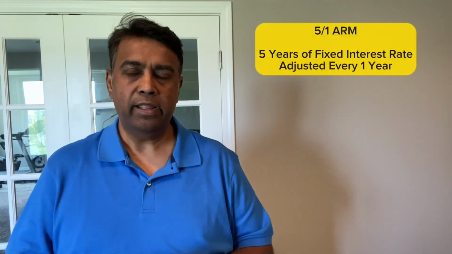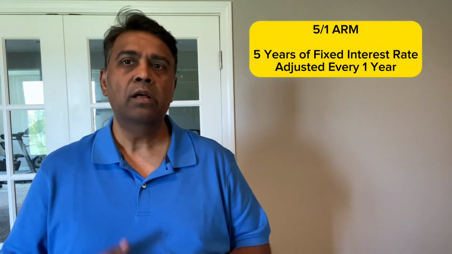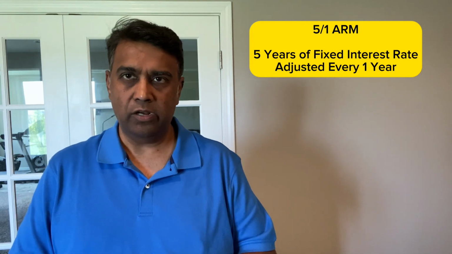Then they will also have something called a 5-1 ARM. The 1 indicates the yearly frequency at which the rates get adjusted. If it was a 5-2 ARM, that would mean that after the initial 5-year period is done, an adjustment is made based on market condition, and the next adjustment is made after 2 years. In a 5-1 ARM, the adjustment is done every year. So that is the other aspect of it: when does the adjustment happen?